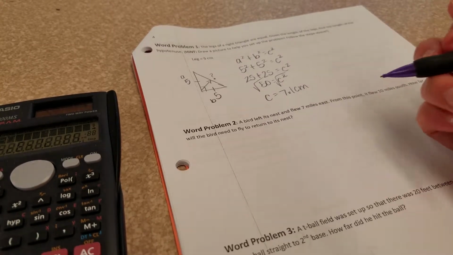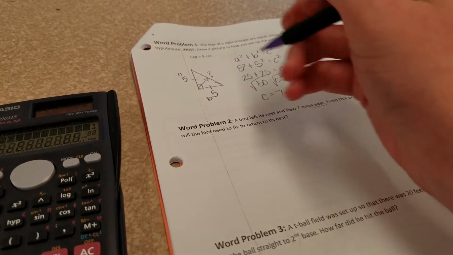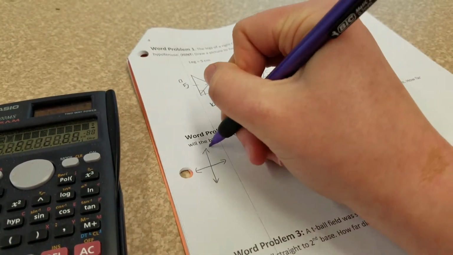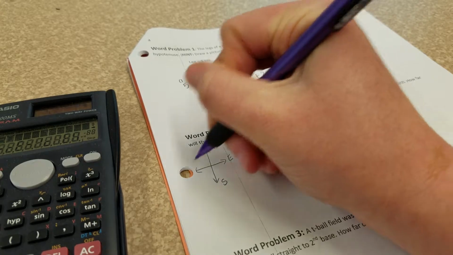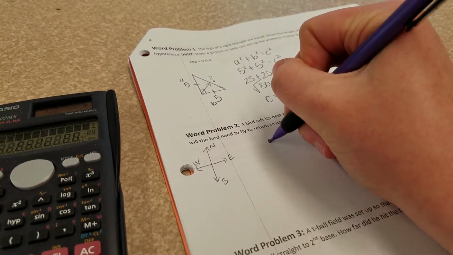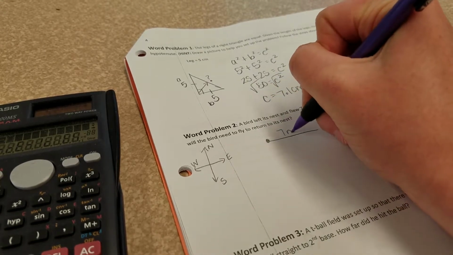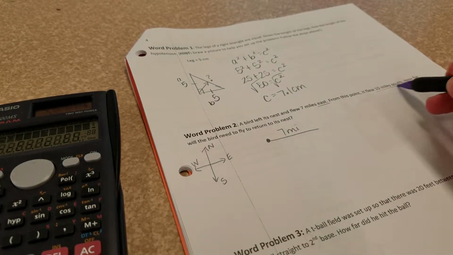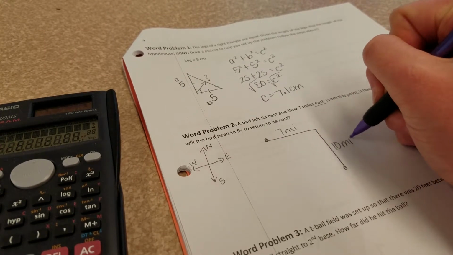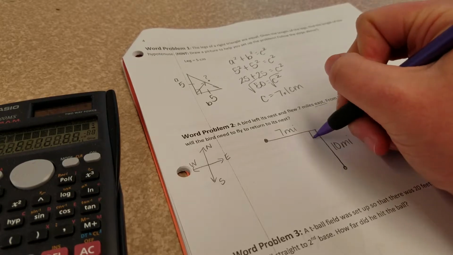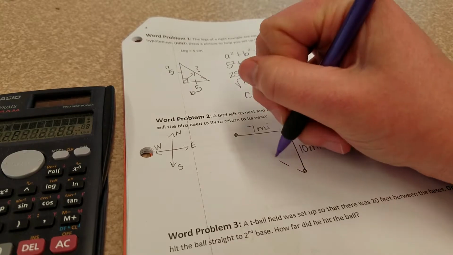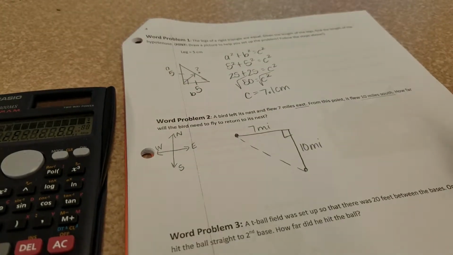Example 2. A bird left its nest and flew 7 miles east. Directions here: north, south, east, west. You need to be able to know that. So left its nest. Here's the nest. 7 miles east. From this point, it flew 10 miles south. So from here, 10 miles south. East and south make a 90-degree angle. And it says, how far will the bird need to fly to return to its nest? So the bird's going to fly back this way.